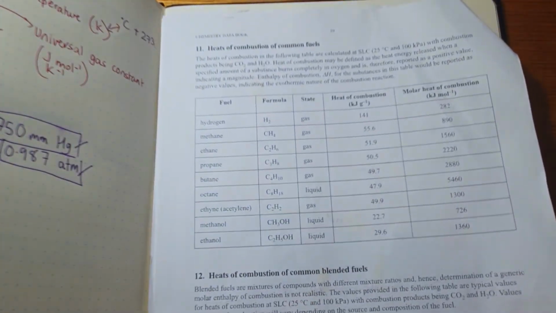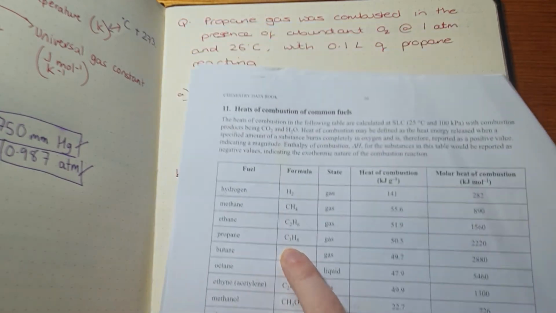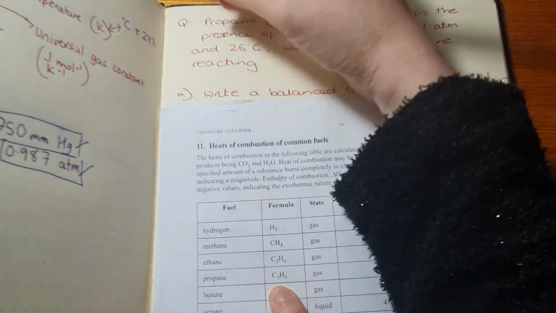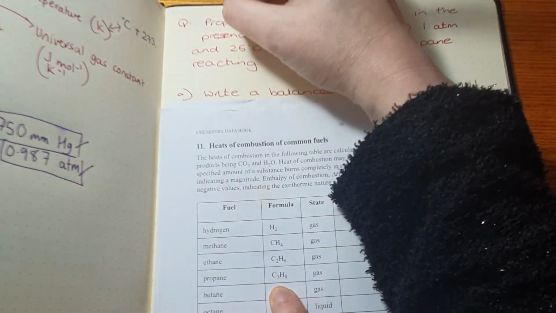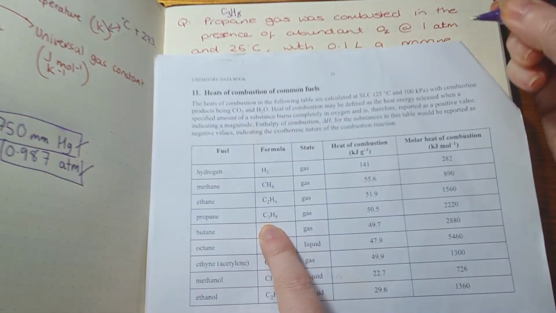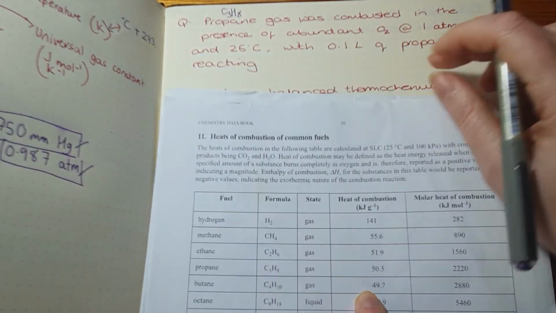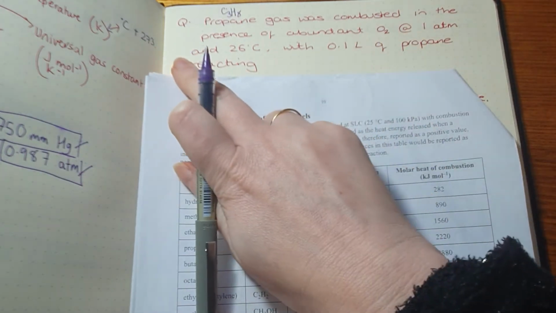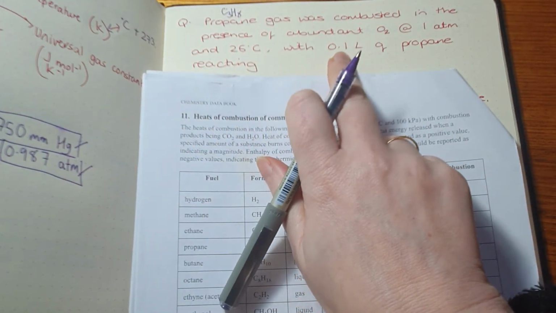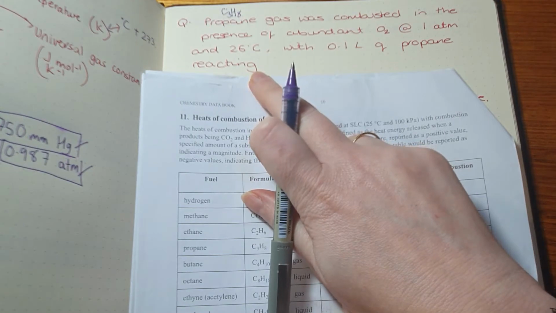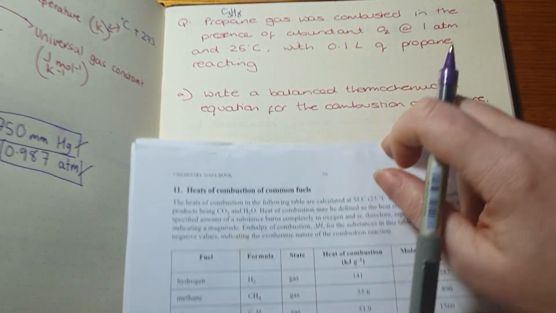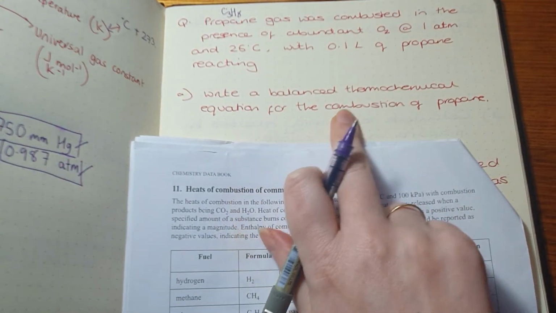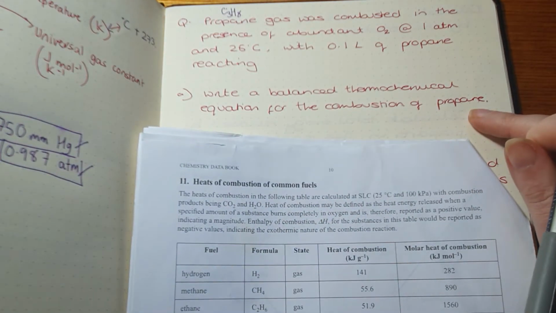Right. Propane. Too easy. Propane gas was combusted in the presence of abundant oxygen at 1 atmosphere and 25 degrees C with 0.1 litres of propane reacting. Right. Write a balanced thermochemical equation for the combustion of propane.